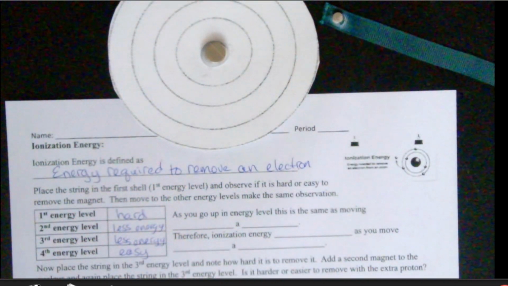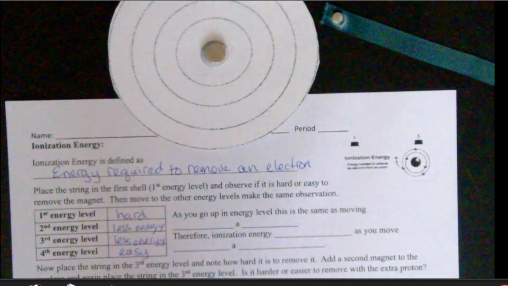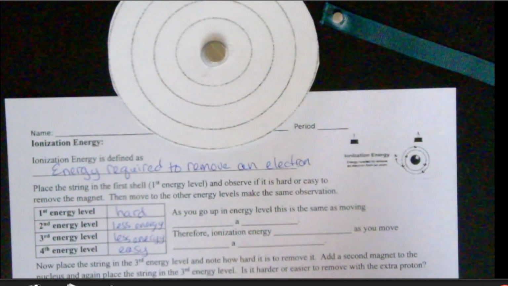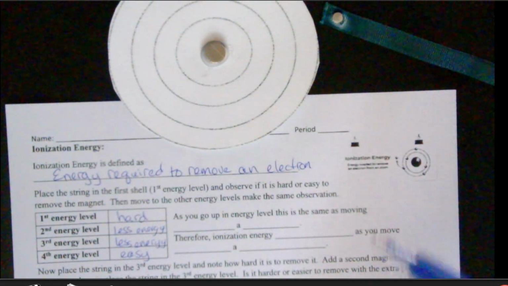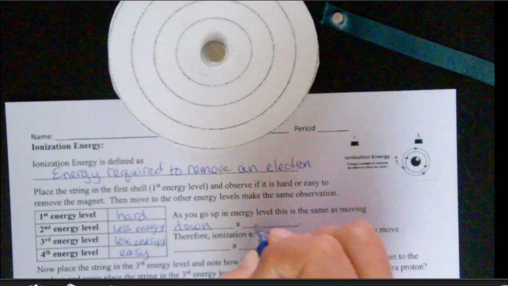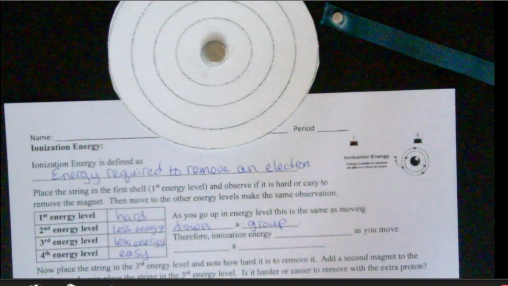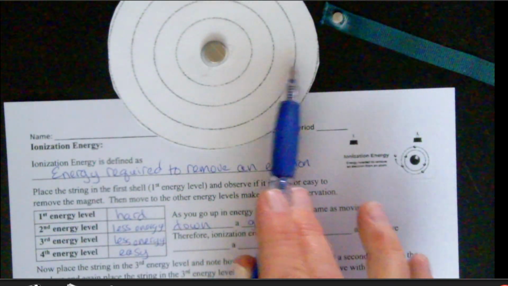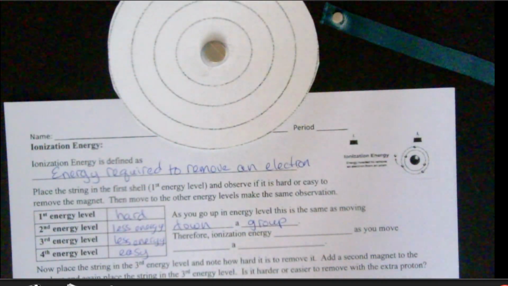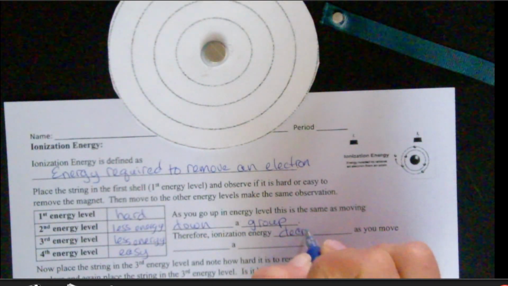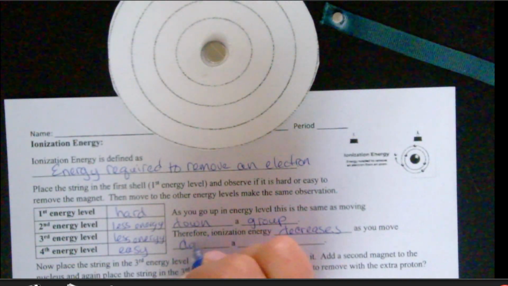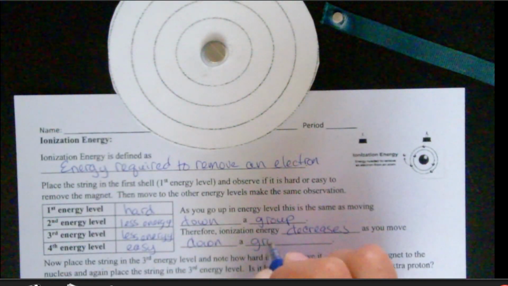And you can see, let's even look, and we'll talk about what happens when we go across when we actually add more protons. So as you go up in energy level, this is the same thing as moving down a group. Remember, as you go to more rings, that's going down that group. Therefore, ionization energy decreases. As you saw that I went out, it decreased as you move down a group. Okay.